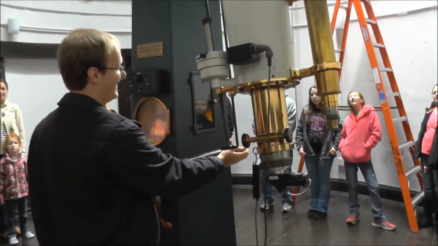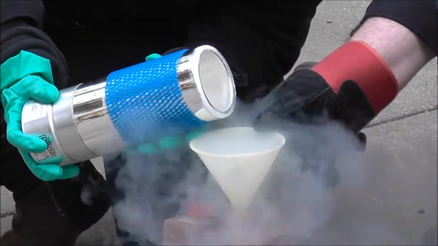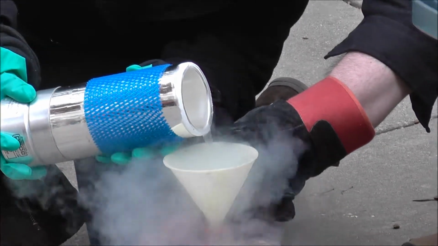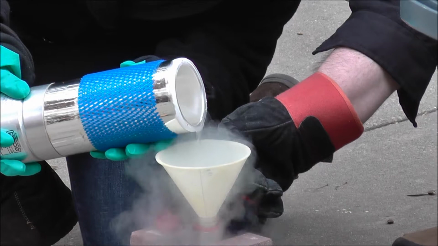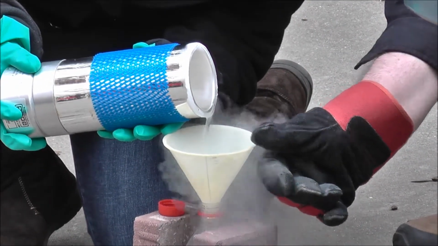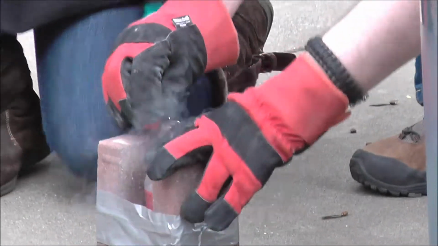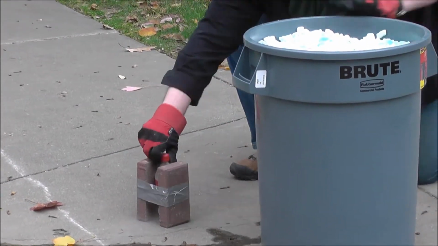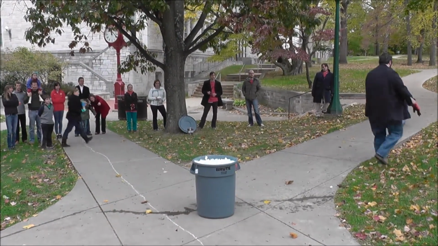They're all moved with computers. Is it cold?